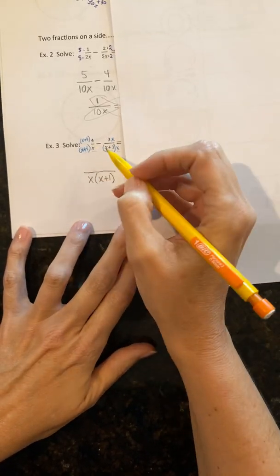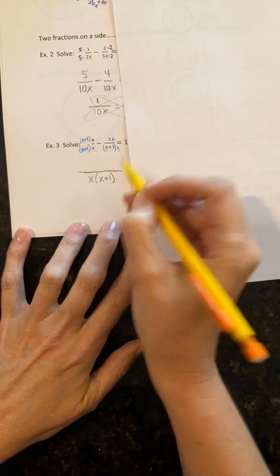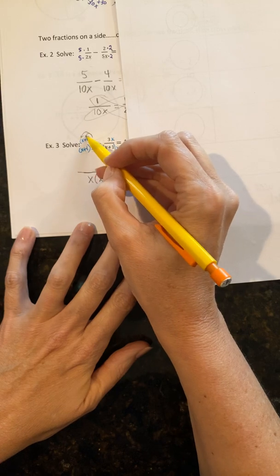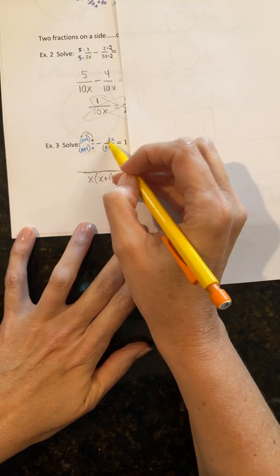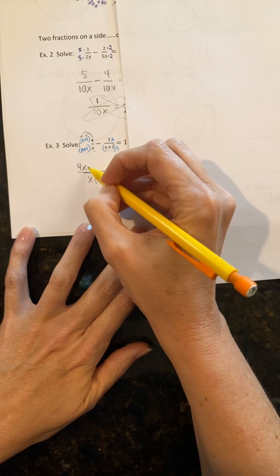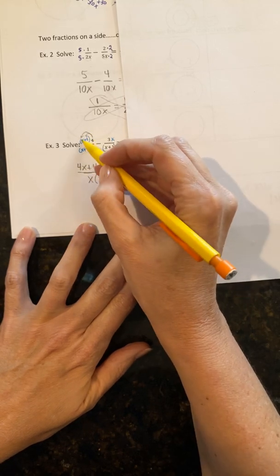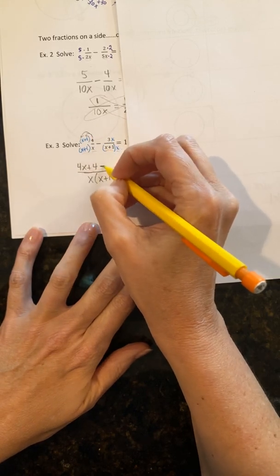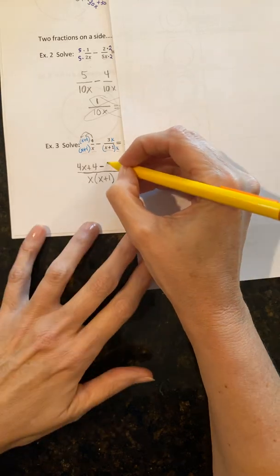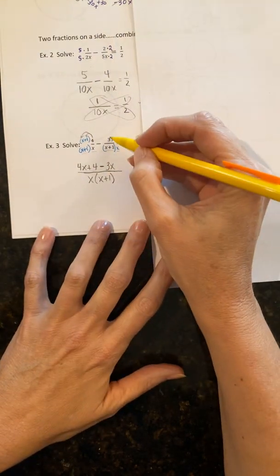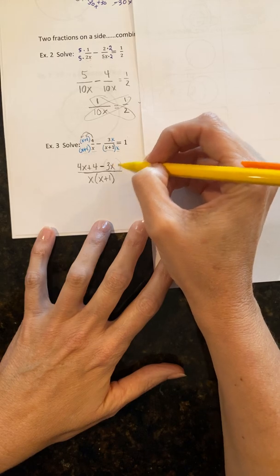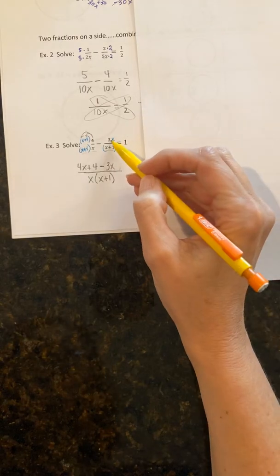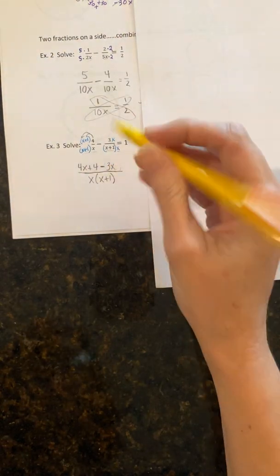Okay, on the top, ooh, there's a lot going on the top. Okay, x plus 1 times 4, the 4 distributes. Because I want to be able to combine it with this. So 4x plus 4. See, 4 times x is 4x. 4 times 1 is 4. And then that's a minus. Don't forget that's a minus. Subtract 3x. Now, if there were multiple things here, I would need to put that in parentheses to distribute the minus. But since there's only one term, 3x, you don't have to put parentheses around it.